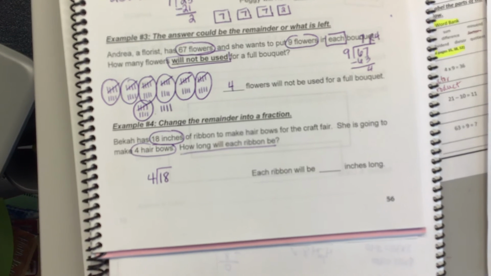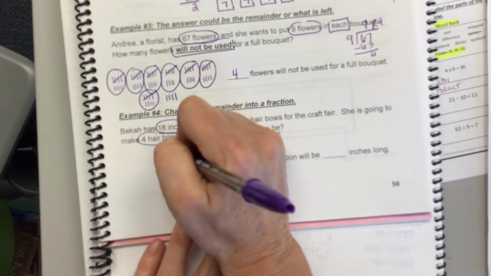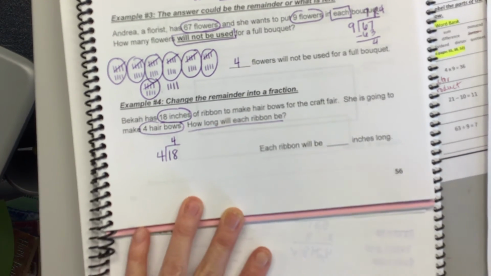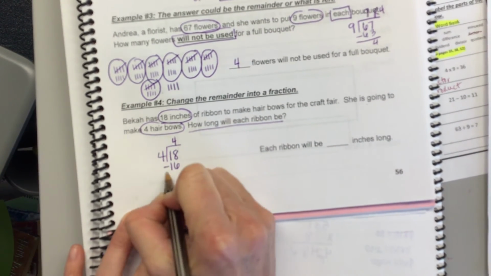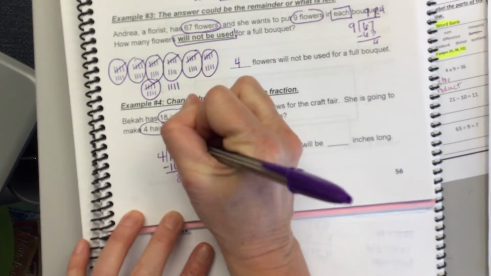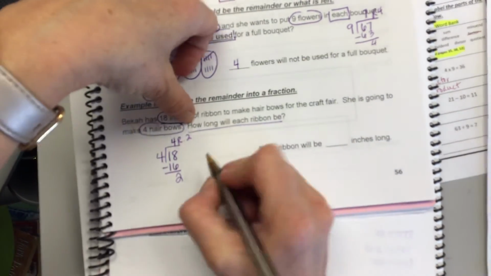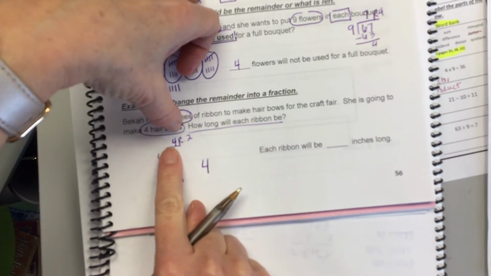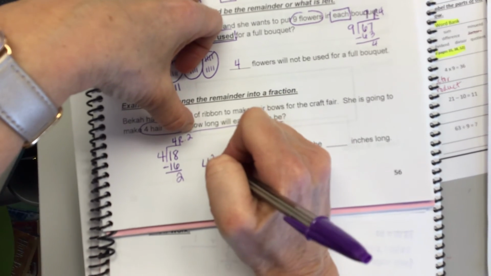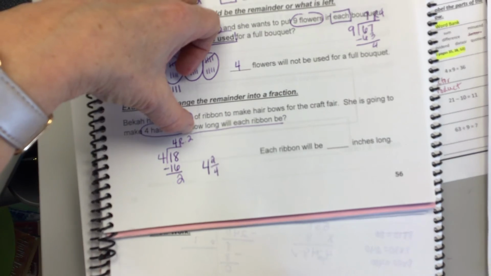I need to do 18 divided by 4. Okay, how many times can 4 go into 18 without going over? 4 times. What is 4 times 4? 16. So subtract your 16. How many do you have left? 2. Now, so it's 4 remainder 2. To turn that remainder into a fraction, we take 4, and then the remainder is 2, and we put it over the divisor. So 4 2/4.